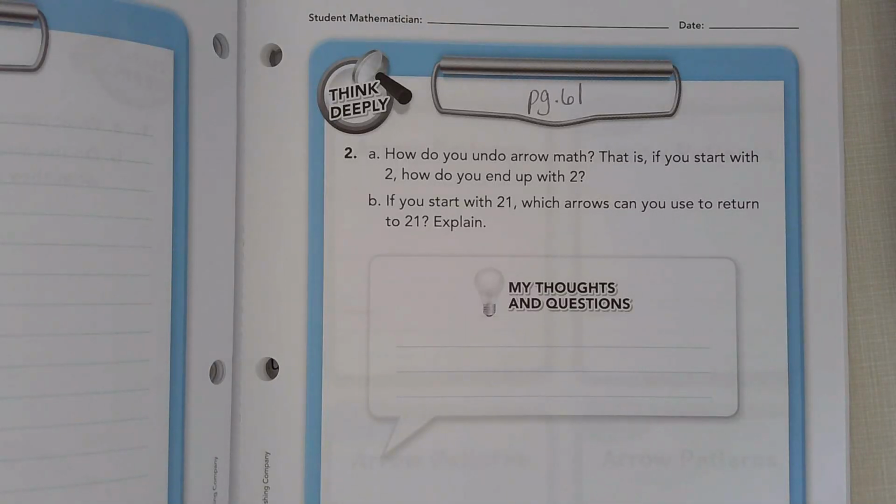Today we're going to look at awesome algebra, and we're going to look at Think Deeply question number 2. It's asking us, how do you undo arrow math? That is, if you start with 2, how do you end up with 2? So that's letter A. And letter B, if you start with 21, which arrows can you use to return to 21?